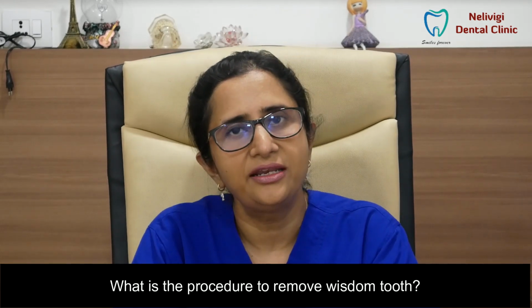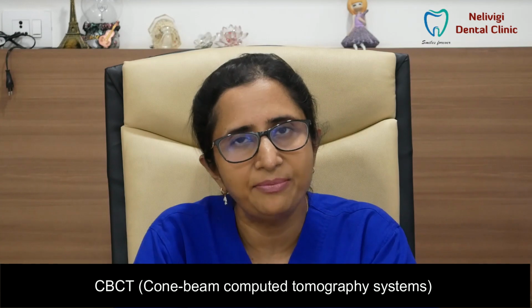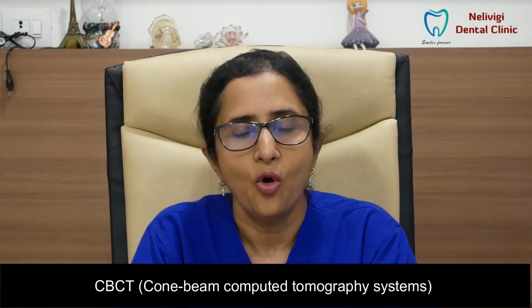The tooth is first clinically and radiologically evaluated. Many a times the root of the tooth can be very close to what is called a mandibular canal, which carries the blood vessels and nerves. In this situation, a specialized scan called CBCT scan may be advised. Once all of this is evaluated, a surgical excision of this tooth is planned.